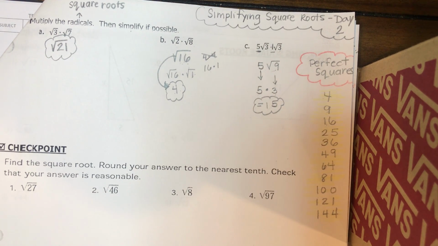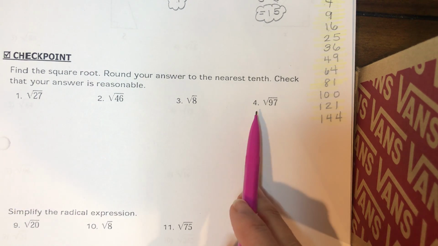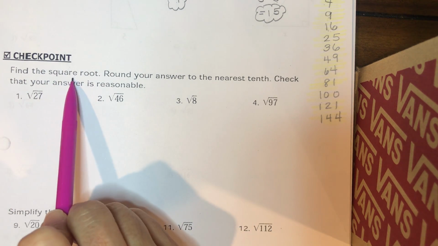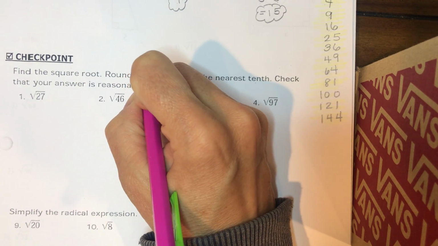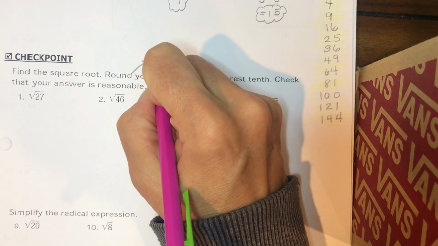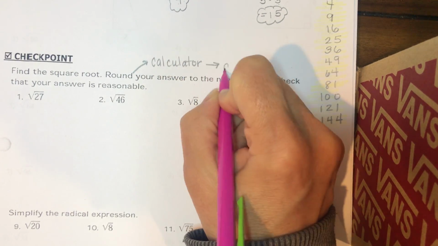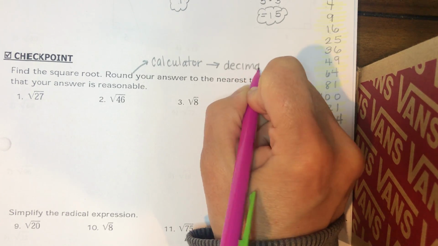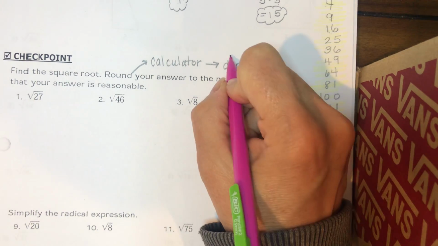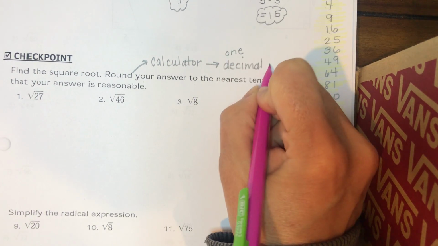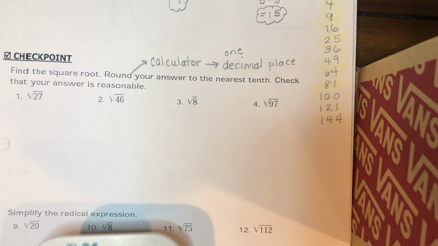Okay, let's go back and practice some stuff that we did in our last lesson. So for the first 4, these are easy. It says find the square root, round your answer to the nearest tenth. If it's telling you to round your answer, that means use your calculator to get a decimal. Round your answer to the nearest tenth. That means 1 decimal place. So these we're just punching into our calculator.